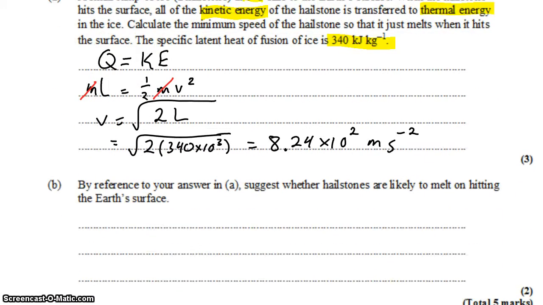Part B says, with reference to your answer in Part A, suggest whether the hailstones are likely to melt on hitting the Earth's surface. Well, looking at our answer in Part A, 8.24 times 10 to the second meters per second is 824 meters per second. That's a ridiculous speed. That's almost a kilometer per second, and that is way higher than the terminal velocity of really anything falling through the Earth's atmosphere.